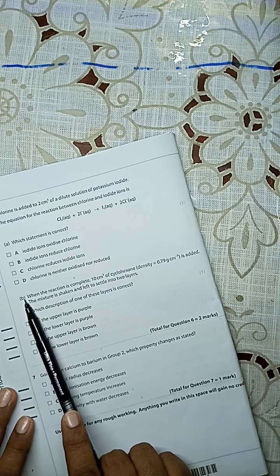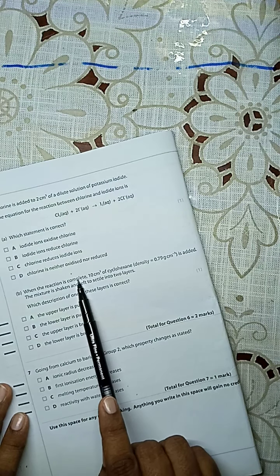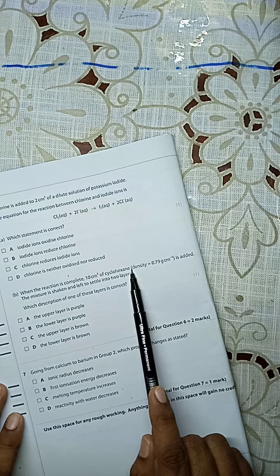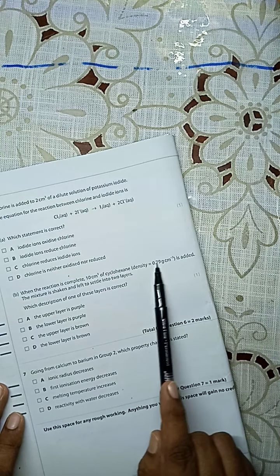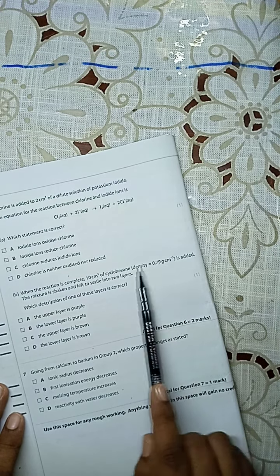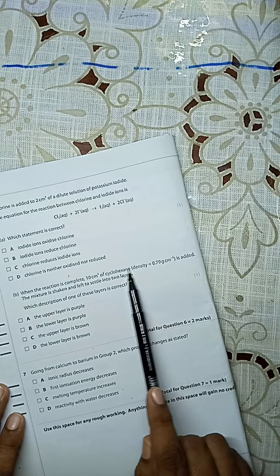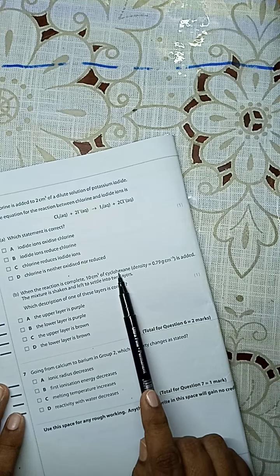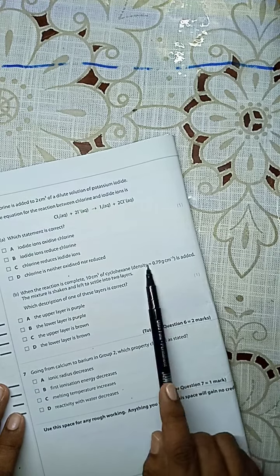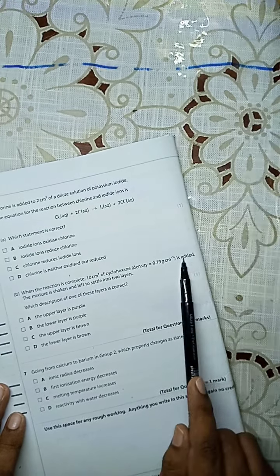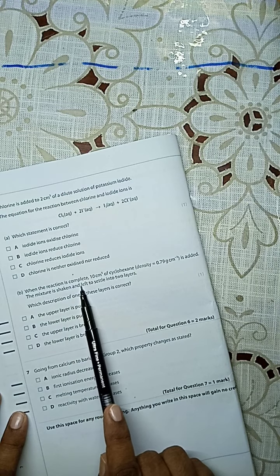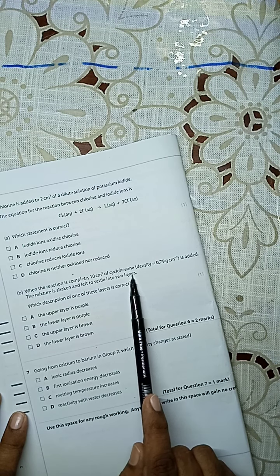Then part B: when the reaction is complete, 10 cm cube of cyclohexane is added. They have given the density. If you don't have any idea about the density, then you better go through that. Anyway, this cyclohexane is less dense than water or this aqueous solution. The mixture is shaken and left to settle into 2 layers.